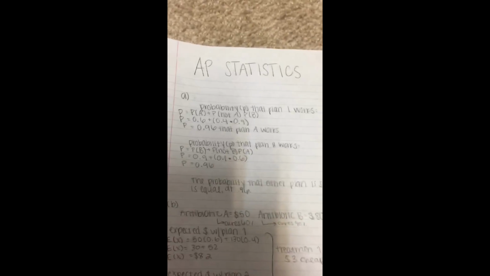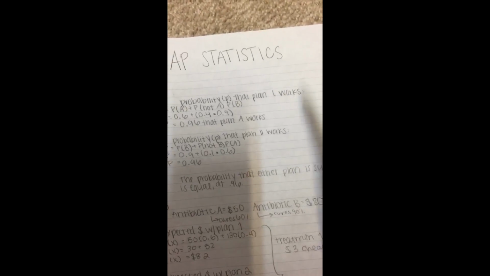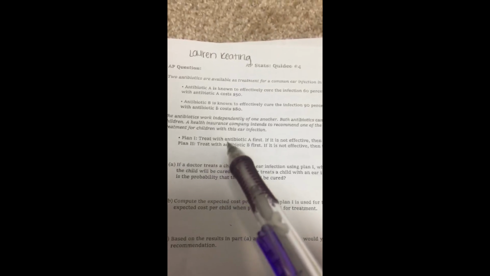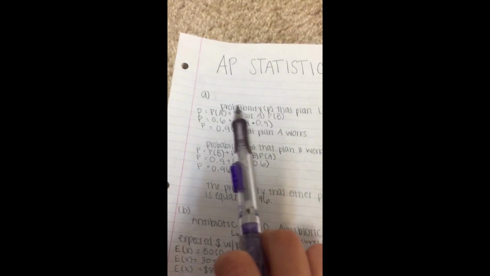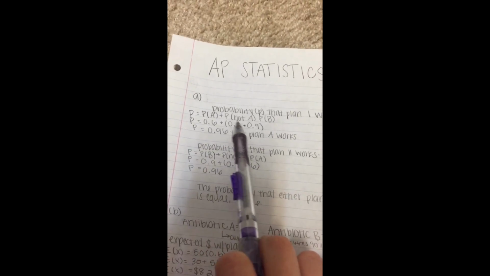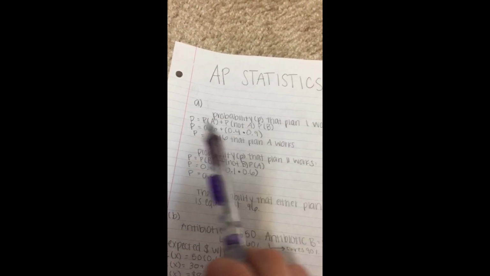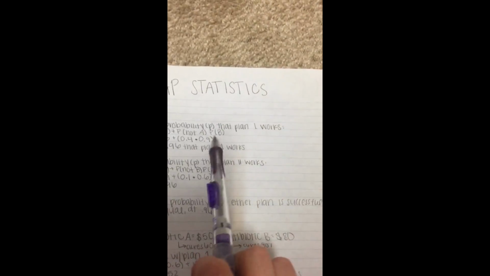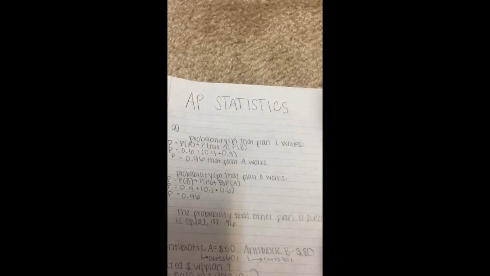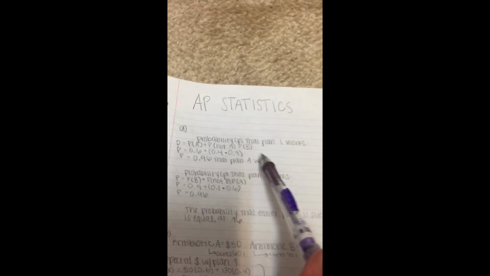It said it was 90%. And it's also helpful to reference the original problem when you're making this formula, because it says plan 1 is to treat with antibiotic A first, which we have here, and then if it is not effective, then treat with antibiotic B. So then we just have the probability of it not working, which was that 0.4 from the 40% of the time when it doesn't work, times the probability of B working, which is again 90%.